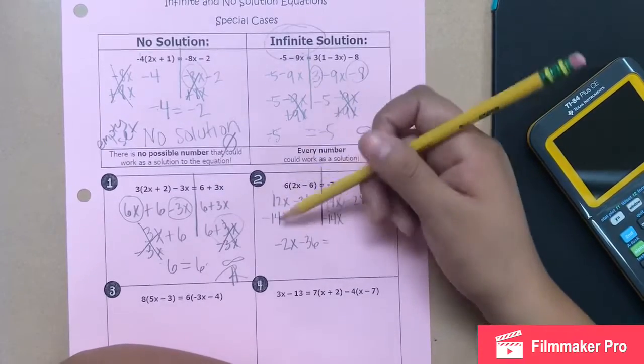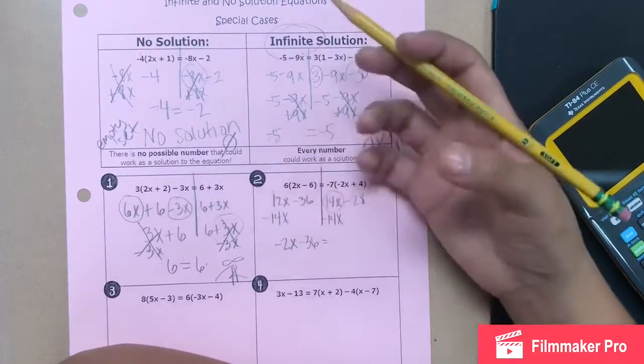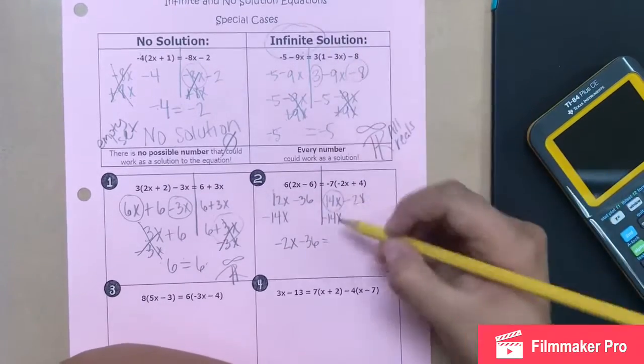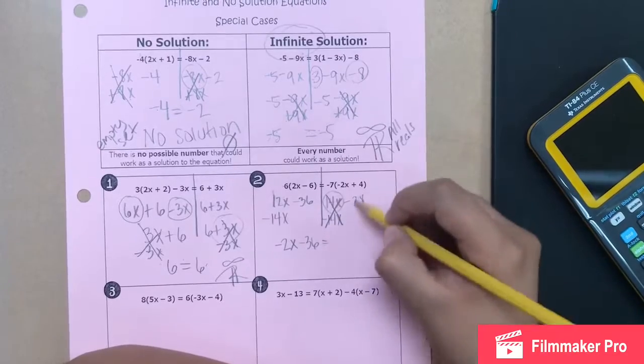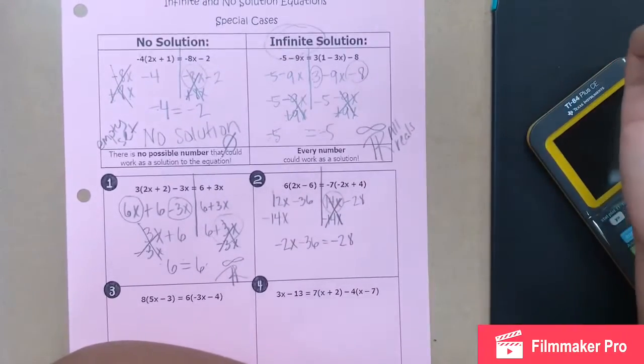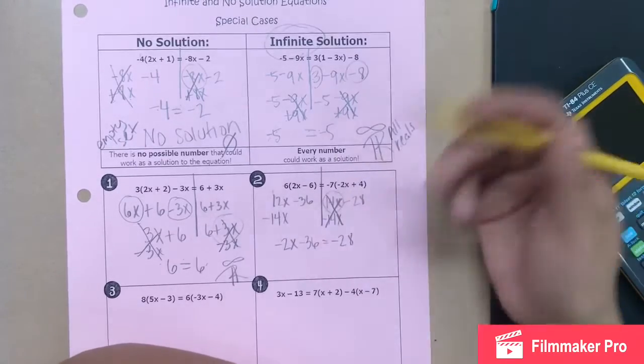So don't always think that they're going to cancel. You have to do the math involved. So you can already tell this one's different than no solution or infinite. The 14s on this side cancel, but I still have negative 28. So this becomes a simple solving equation problem. So solve it like normal.